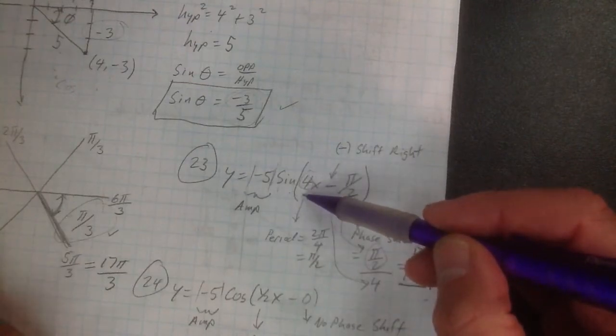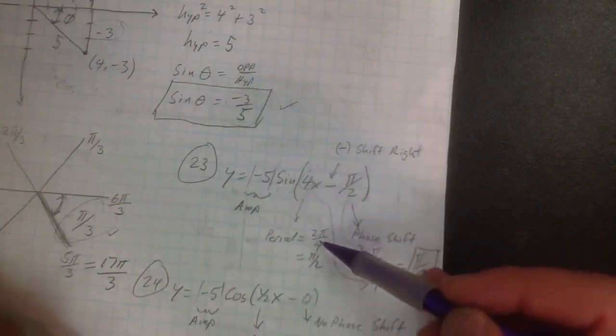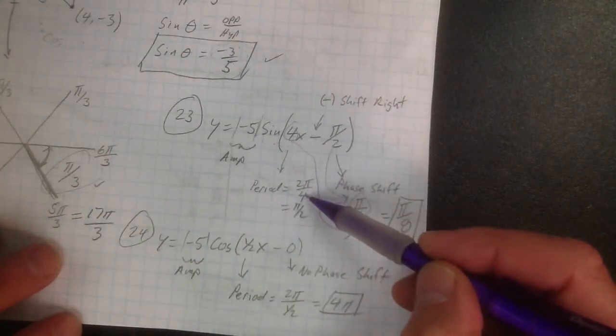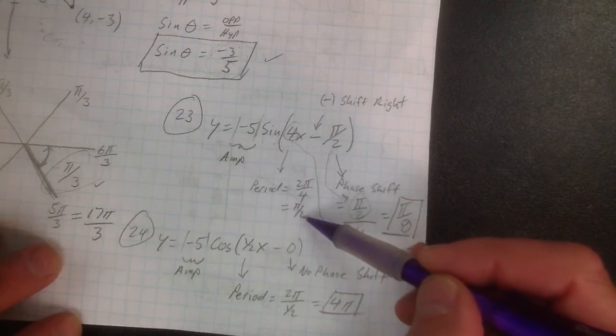That's going to be a horizontal shrink. I'm going to take my period, 2 pi, divide it by 4. Okay, I get a new period of pi over 2.